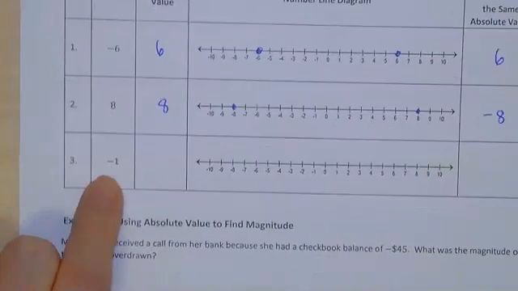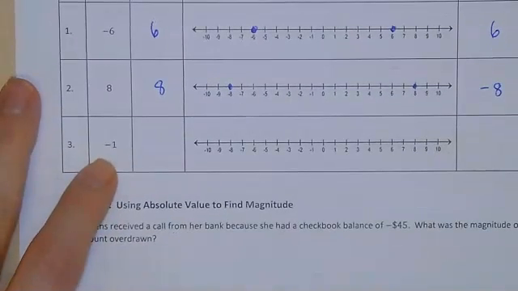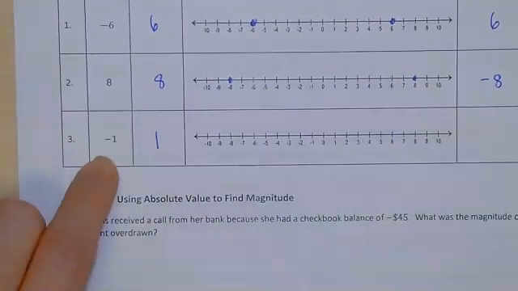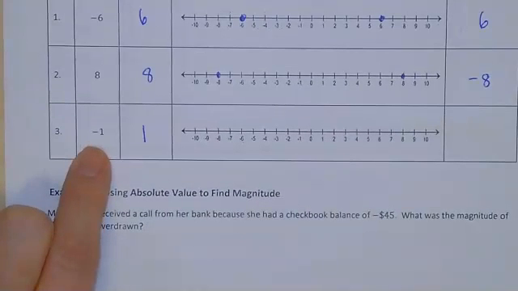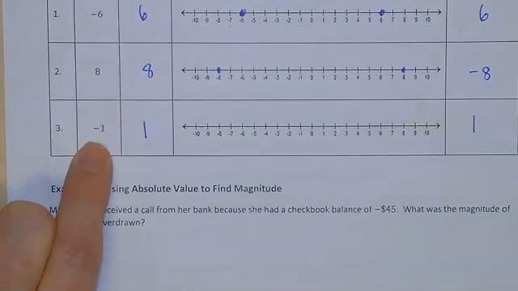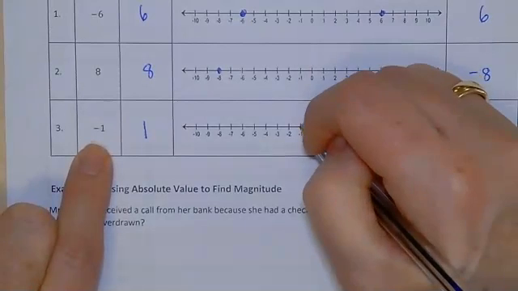Here's the last one. -1. How far away from 0 is this number, Brooklyn? Okay, and what other number besides -1 has the same absolute value? +1. And then we're going to put both of those on the number line.